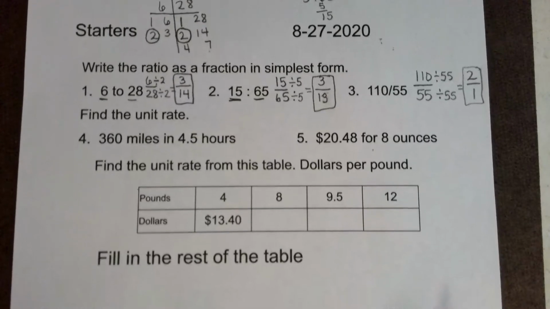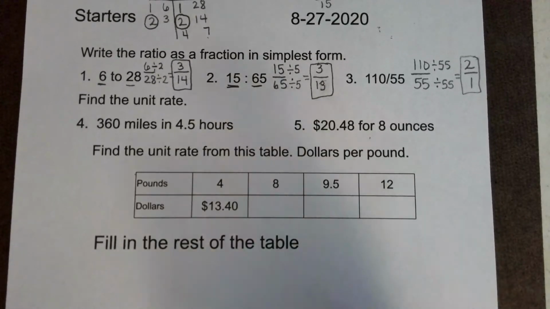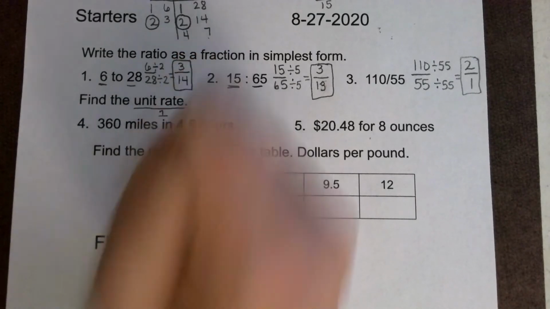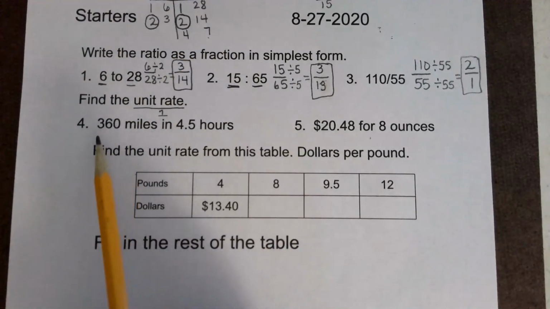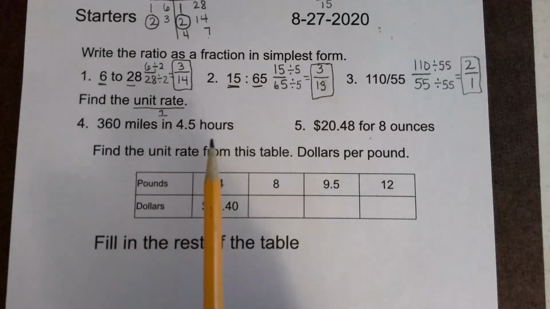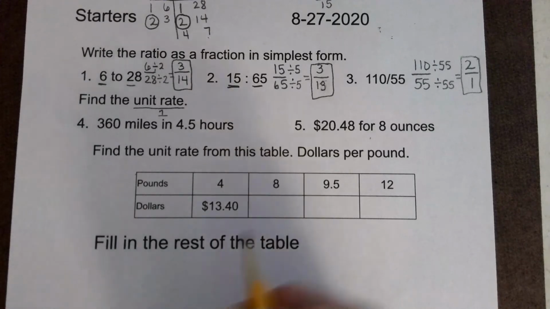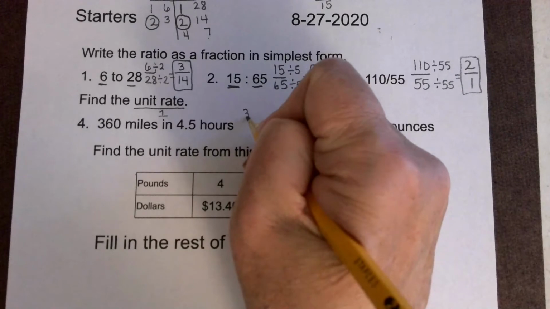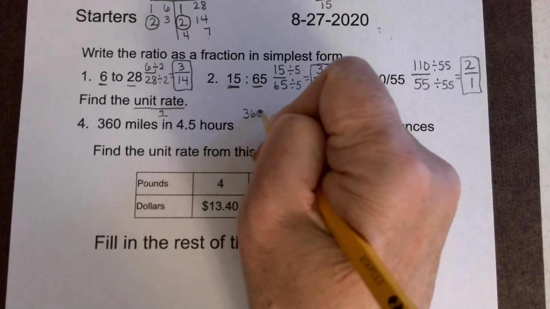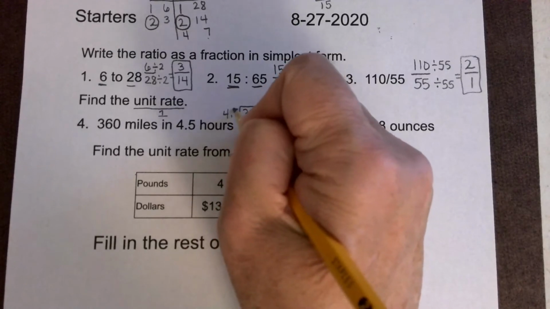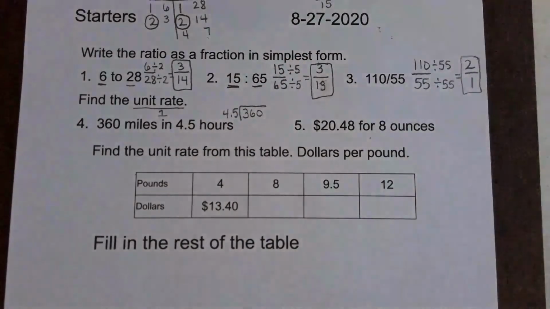Then we're finding the unit rate in words. Unit rate, remember, means 1. So if we can go 360 miles in 4.5 hours, the unit rate means how far can I go in just 1 hour. So we want to divide 360 by 4 and 5/10.